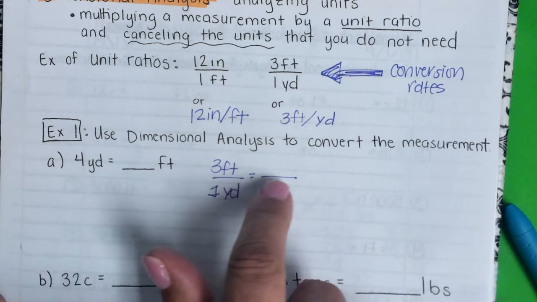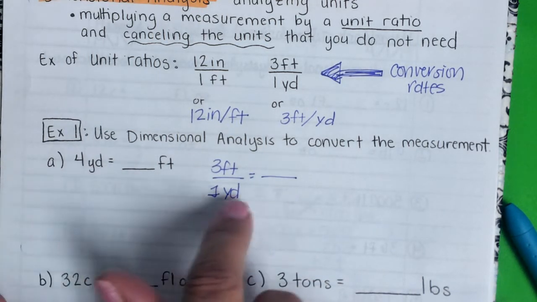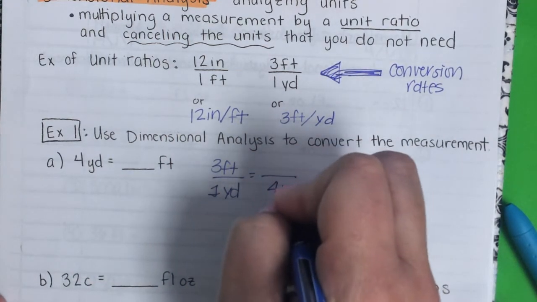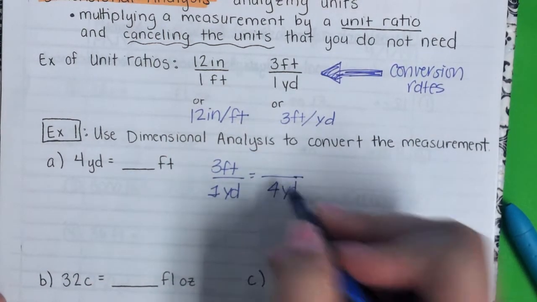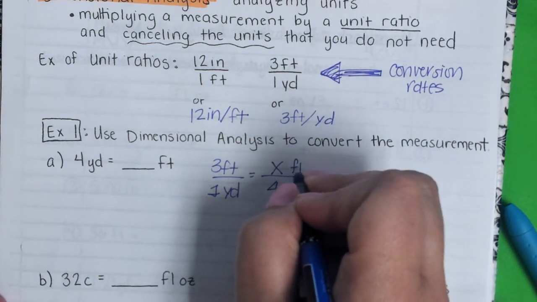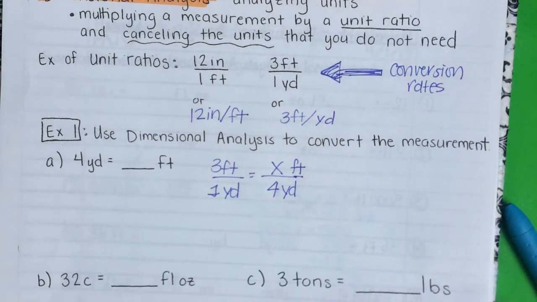So we want to make sure when we set this up that our yards go where our yards are. We're converting 4 yards, but we don't know how many feet that is. So we're going to give that a variable, x feet, because that is our unknown. What do we do in math when we have unknown numbers? Algebra. Okay, so we're about to do some algebra.